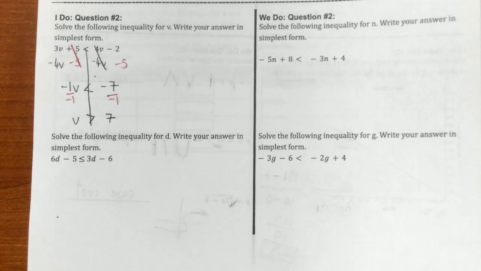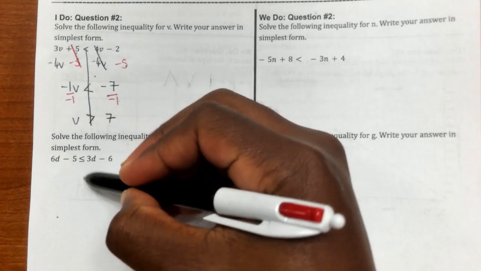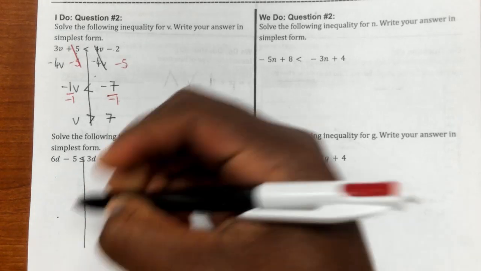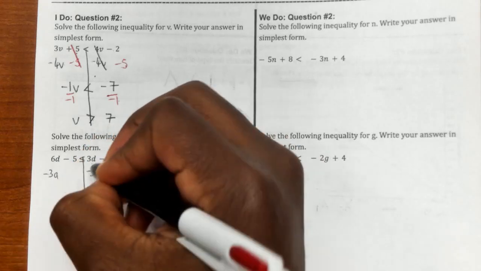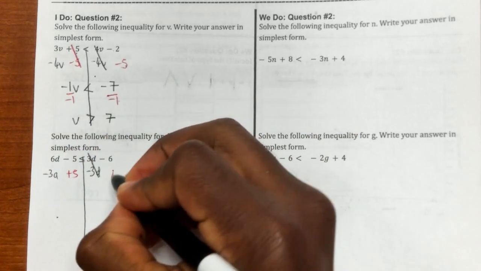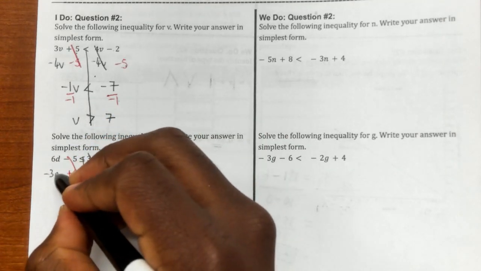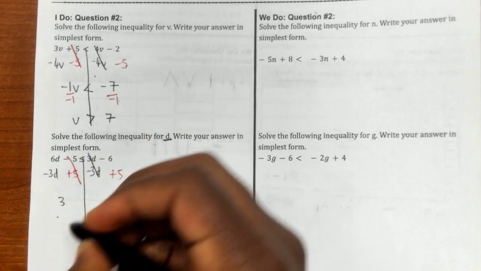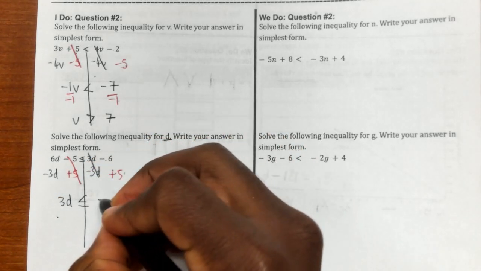Alright, so let's try the one below. Again, we're solving, so we're isolating something. We're isolating d. And again, we have an inequality because we see that less than or equal to sign. I'm going to move my d's to the left side by subtracting 3d. That gets cancelled. And I'm going to move my constant to the right by adding 5, and this gets cancelled. So 6d minus 3d is 3d is less than or equal to negative 6 plus 5 is negative 1.